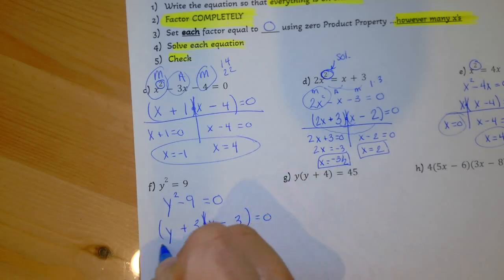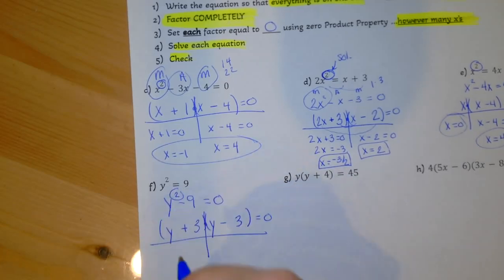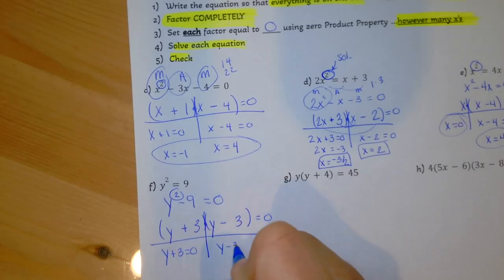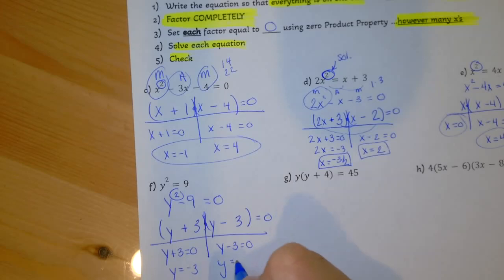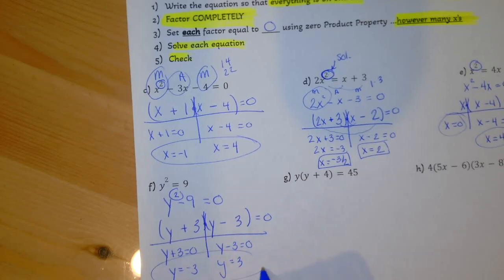Here's the factors, the times. Squared is telling me I should have 2. So I have y plus 3 equals 0. Y minus 3 equals 0. Y equals negative 3, and y equals positive 3.